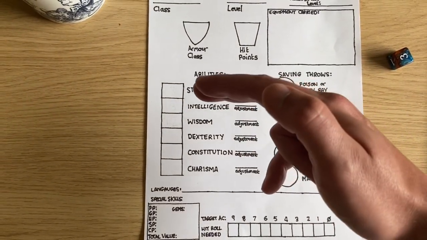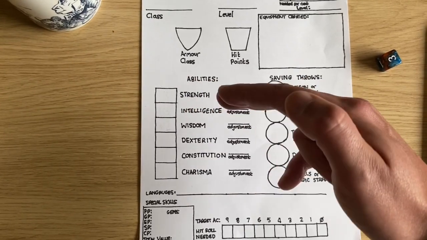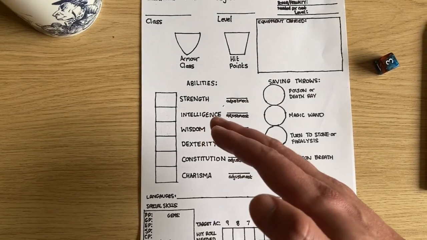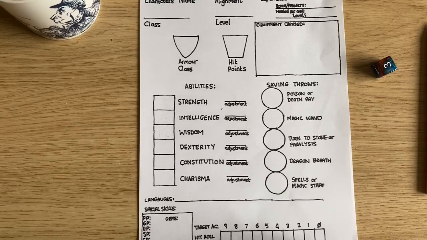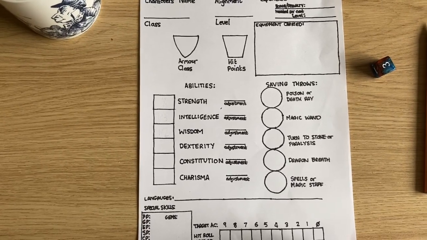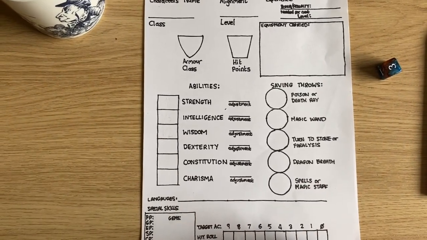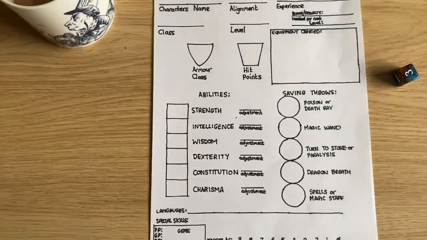So for example, a fighter, his prime requisite is strength, so if you wanted to make a fighter you want a high strength score. A magic user, it's intelligence, so you want a high intelligence score if you're going to make a magic user. Dexterity is the prime requisite for a thief, so if you wanted to make a thief you want a high score in dexterity, and so on.